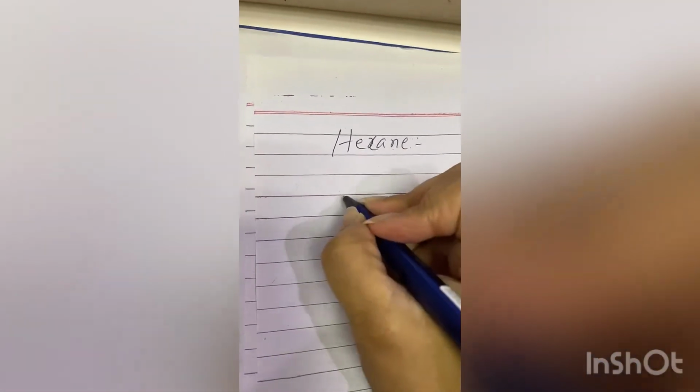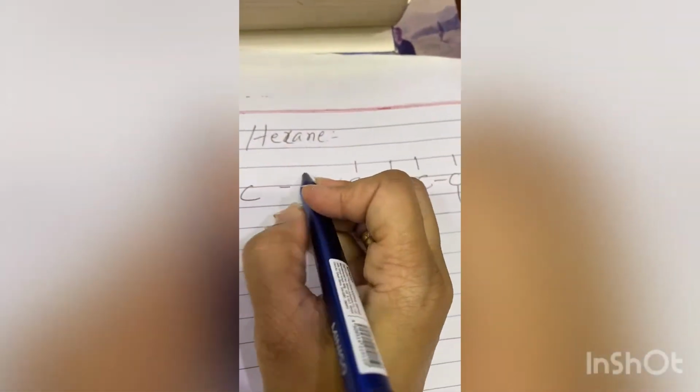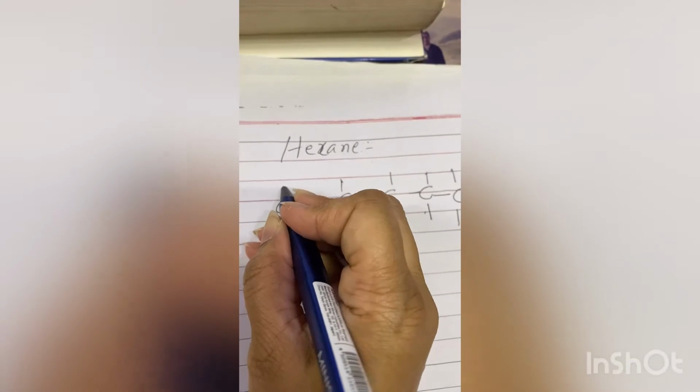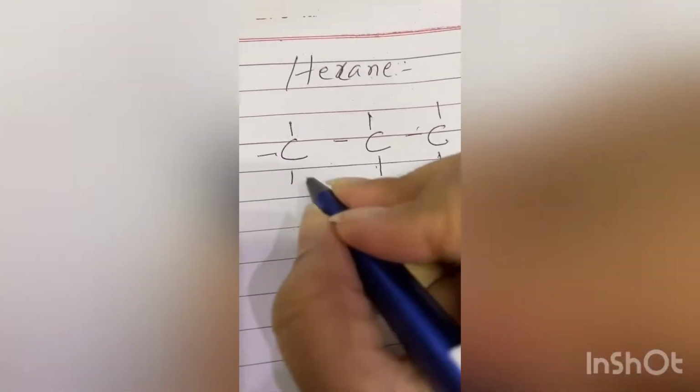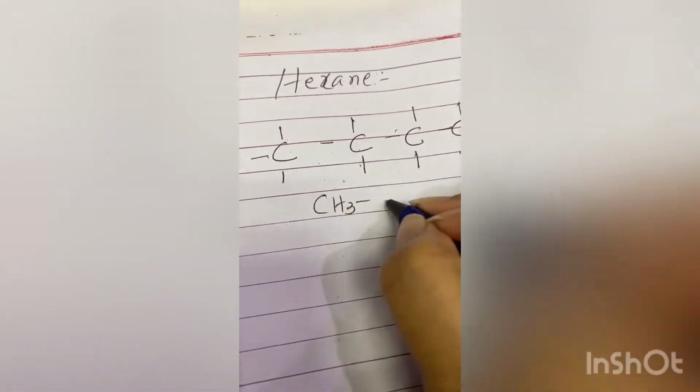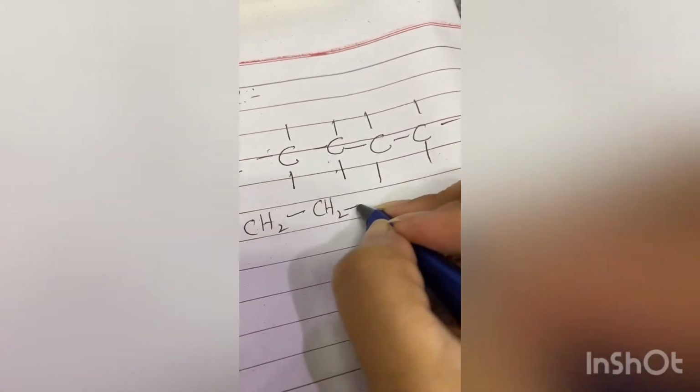Now, if I write down hexane and make its structure, what would it be like? Of course, 6 carbon atoms, 1, 2, 3, 4, 5, and 6. And then I will connect the hydrogens with it. It would be like this, and every bond has a hydrogen in it. So what would it be like? CH3, CH2, again CH2, then again CH2, then again CH2, and then CH3. This would be like this.